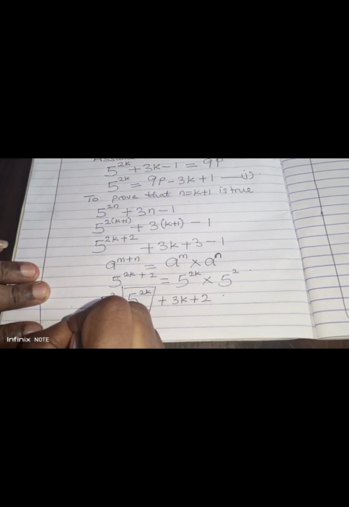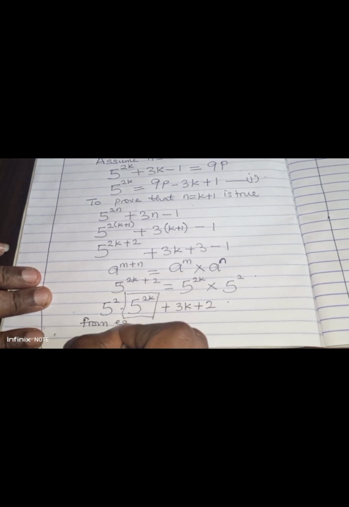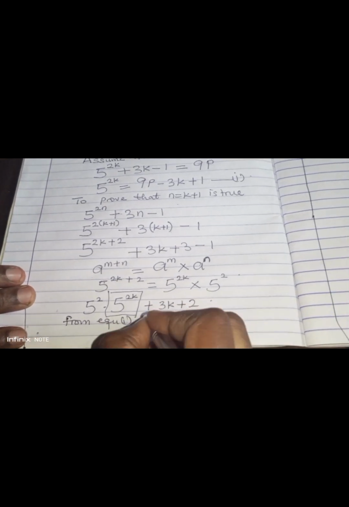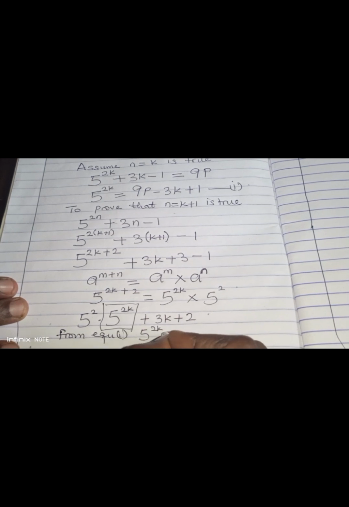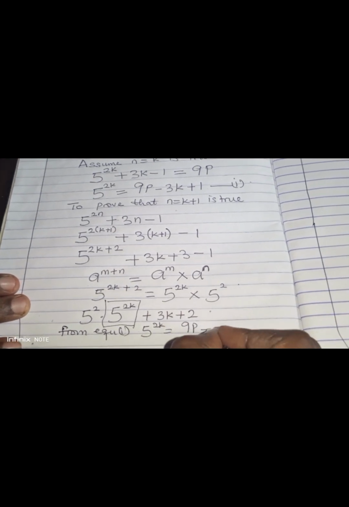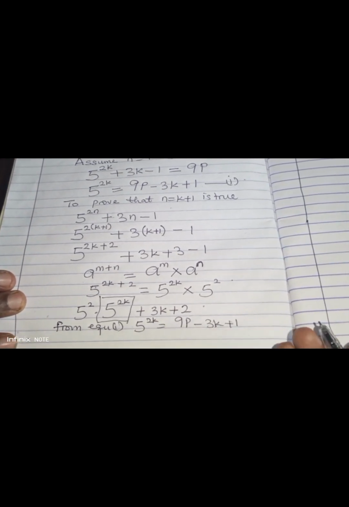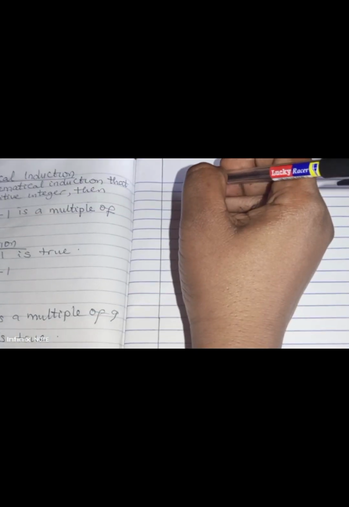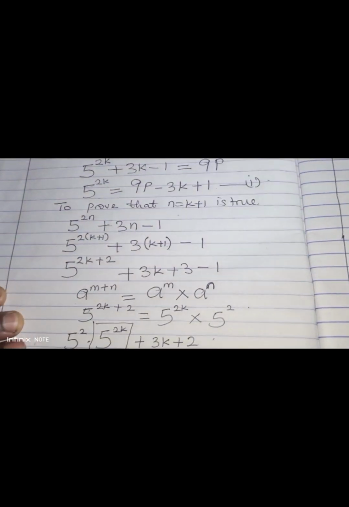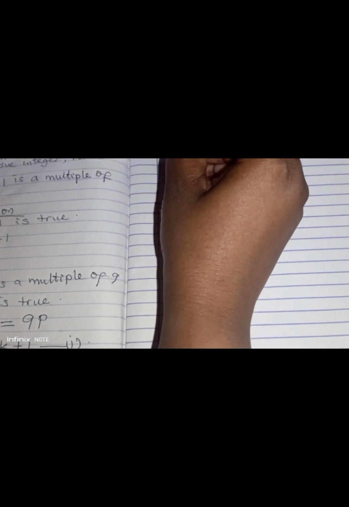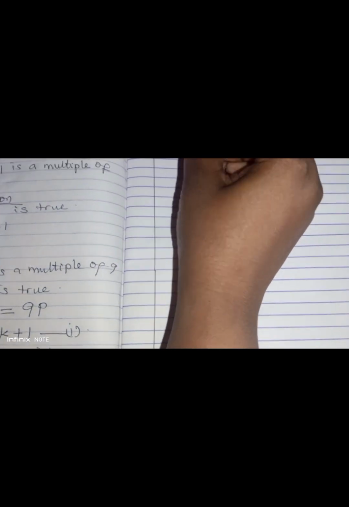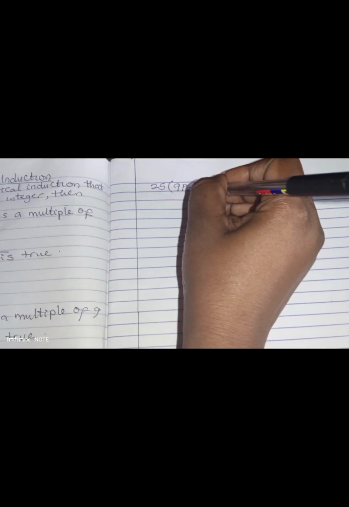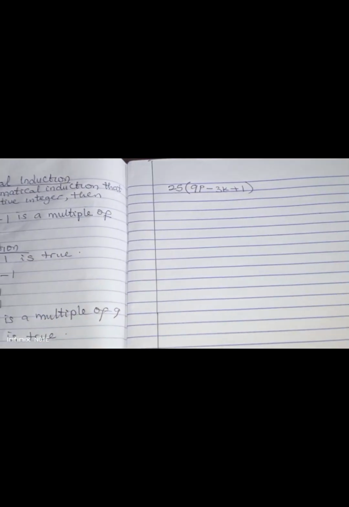So I have 5 raised to the power 2, which is 25, so I have 25 into bracket, 5 raised to the power 2k, I will put 9p minus 3k plus 1 there.